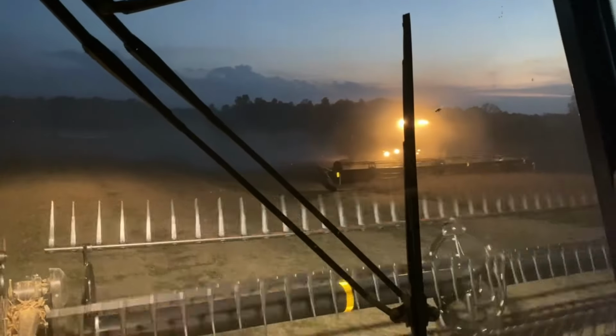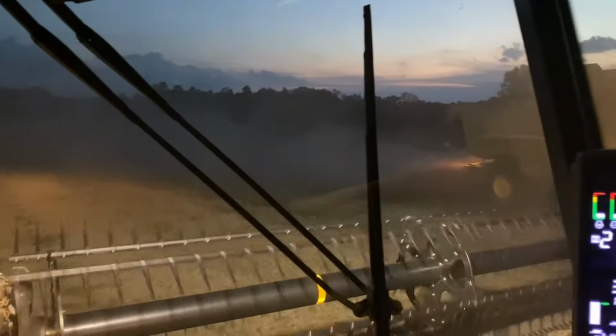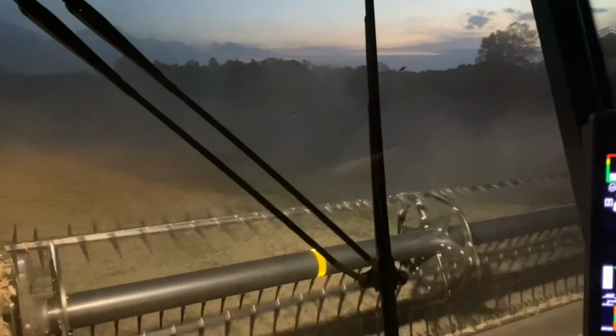We got rain coming tonight. Looks like some storms possibly. So we'll get everything put up in the shed. It's just right up the road.